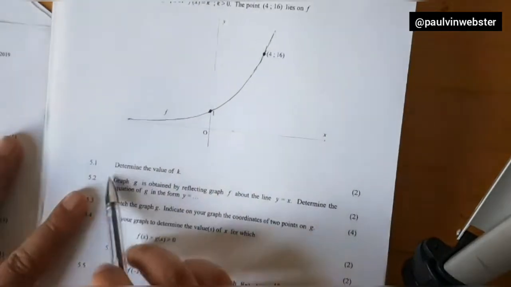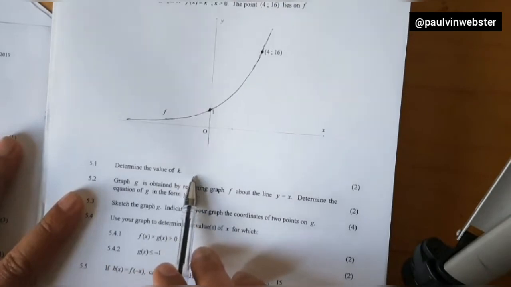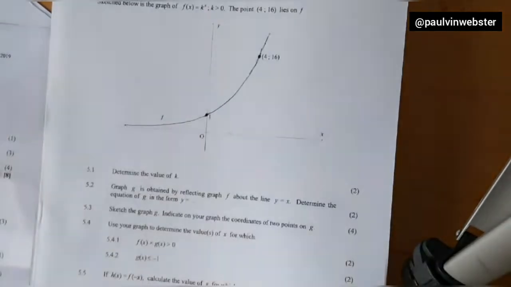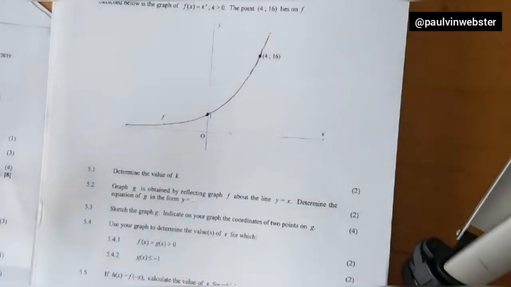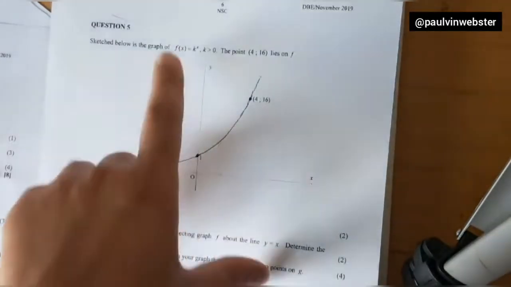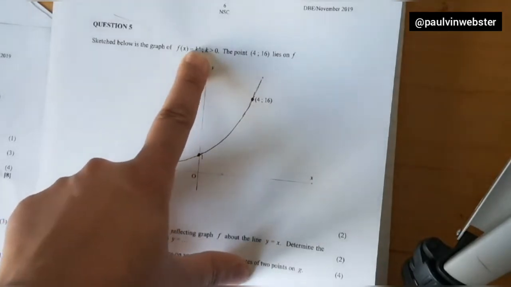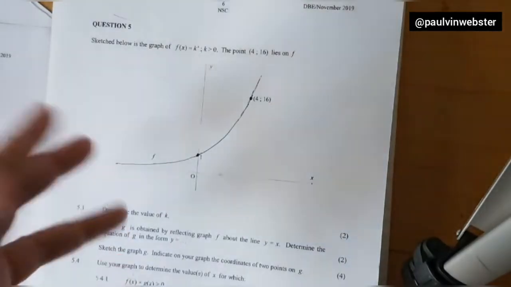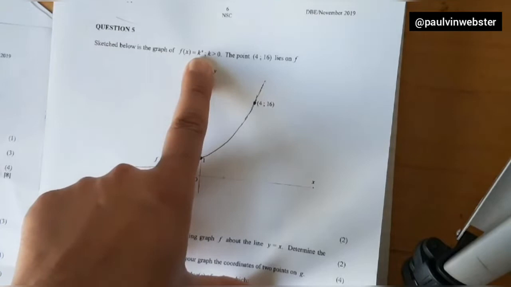Okay, so they ask us to determine the value of K, and this one is worth 2 marks. Usually, when they ask you to determine a variable or unknown, in this case K, most of the time they will give you the equation. Then you need to ask yourself: is there any point on that specific graph that I can substitute into my equation? And the answer is yes.